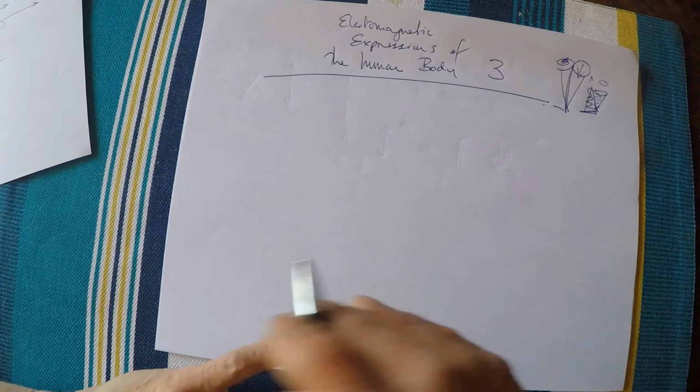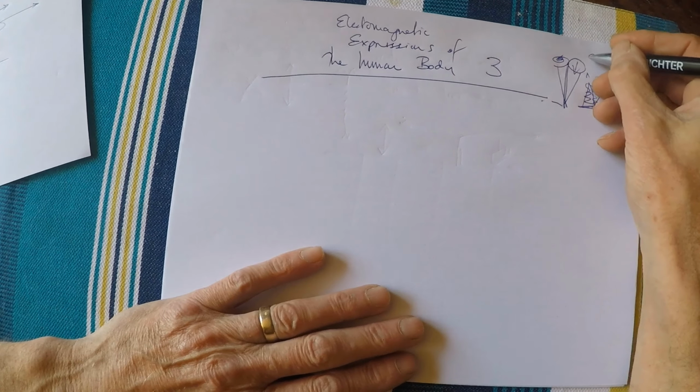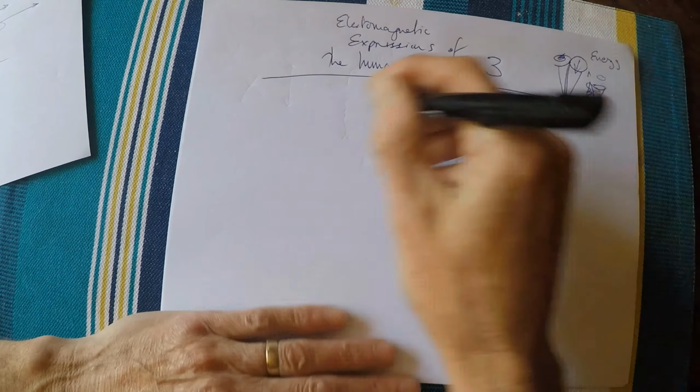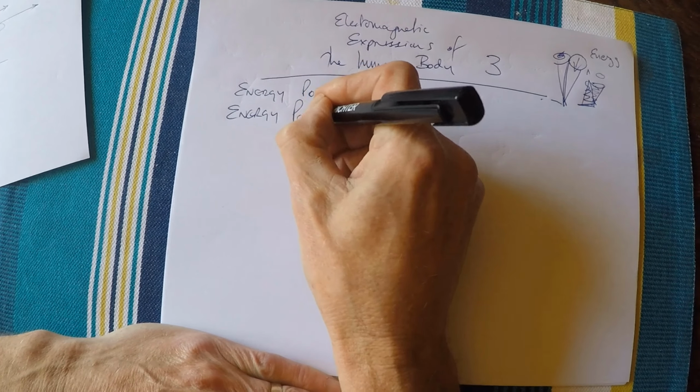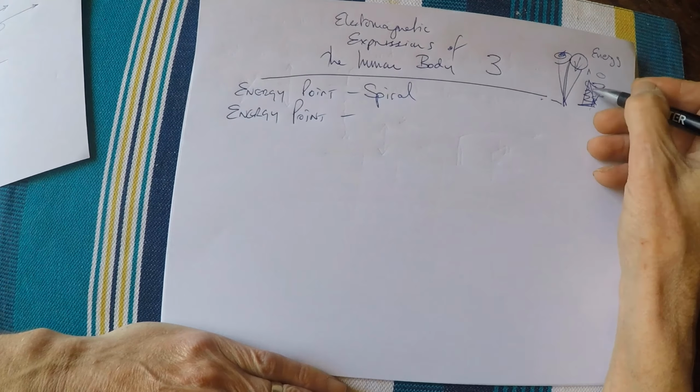Okay, so I'm going to talk in energy terms here. This is energy. So we have an energy point, which is the spiral, that makes a point. And then we have an energy point that starts from a spiral and ends up as a hole.